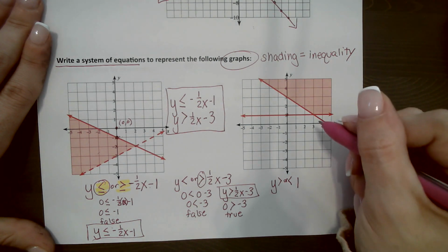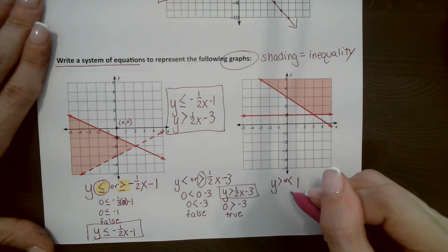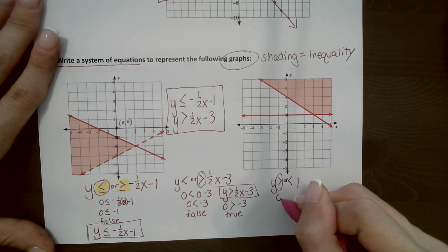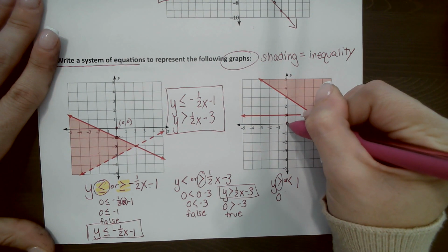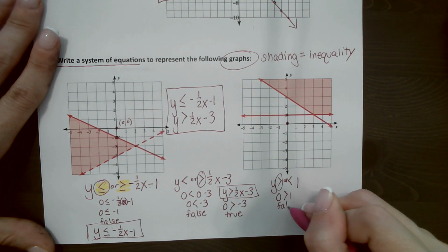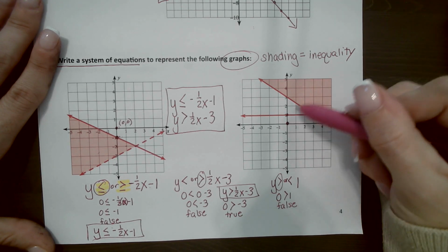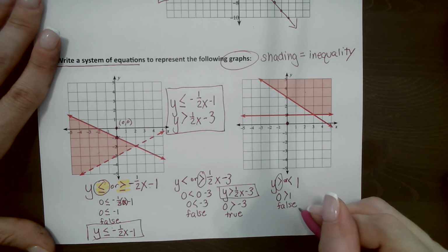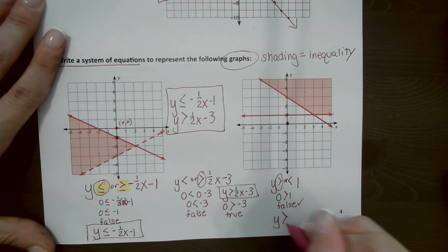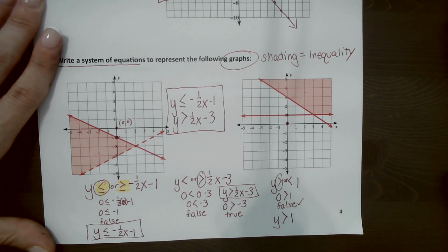So if I plug in my point, I think I'm going to want this sign, but let's test it. If I plug in 0, which is right here, 0 is greater than 1, that's false. And I did want to shade the opposite side. So that's my correct sign. y is greater than 1.